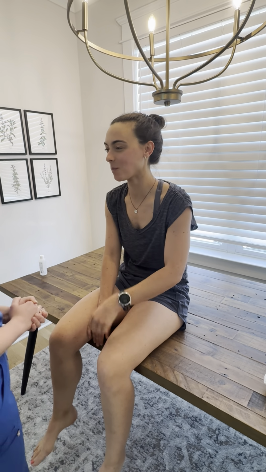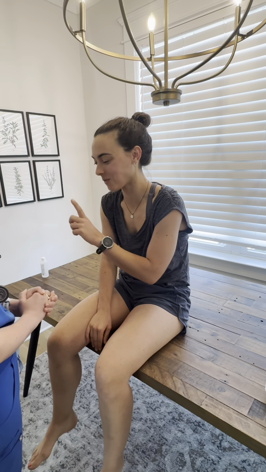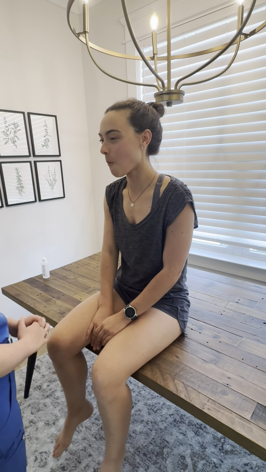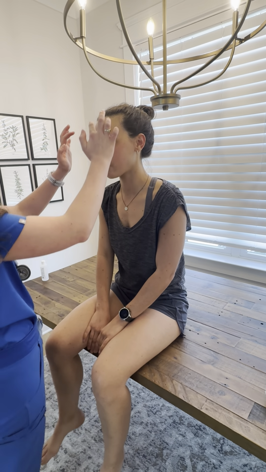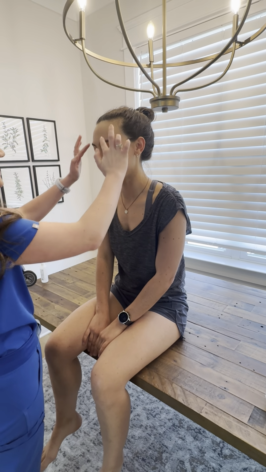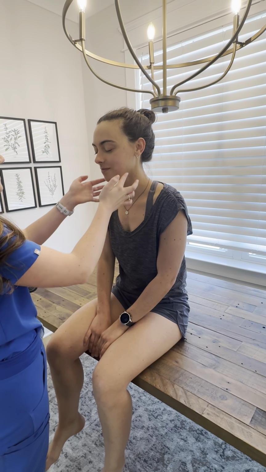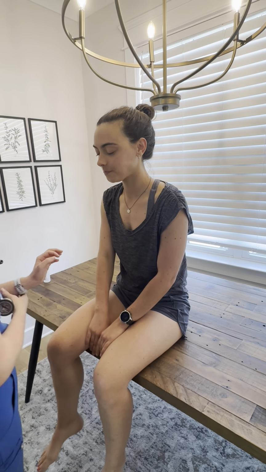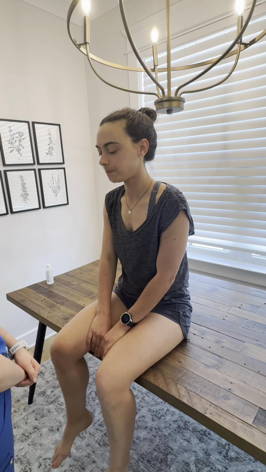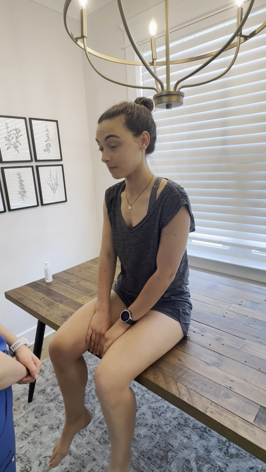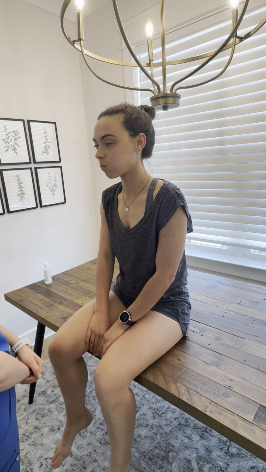Okay, you can actually close your eyes for me. Okay, take your time. Okay, close your eyes. We'll go ahead and just check sensation. Tell me where I'm feeling. Forehead. Cheek. Chin. Perfect. Okay, now open your eyes. Close your eyes real tight. Lift your eyebrows. Puff up your cheeks. Smile. Stick your tongue out.